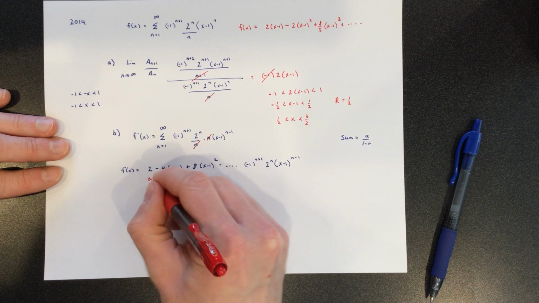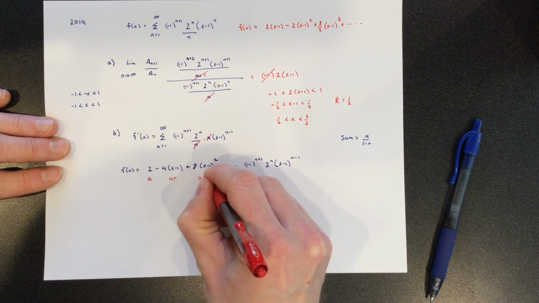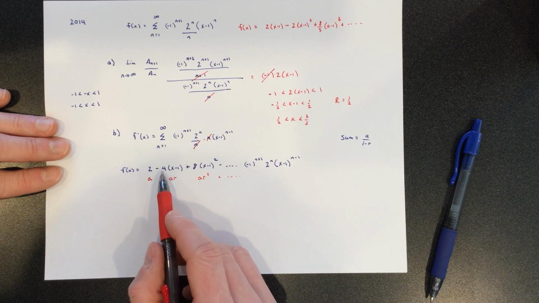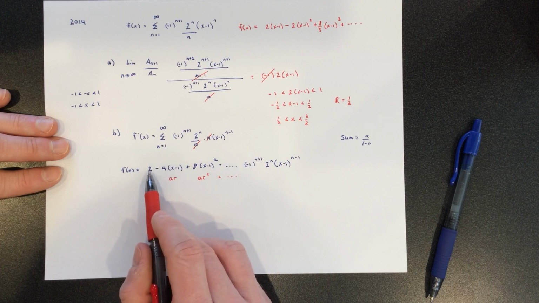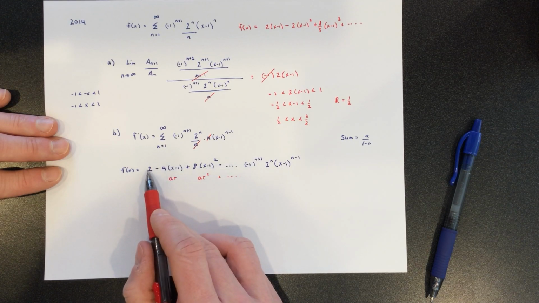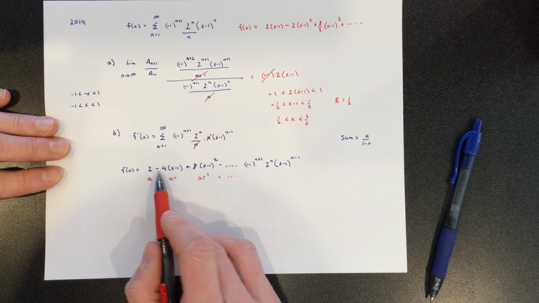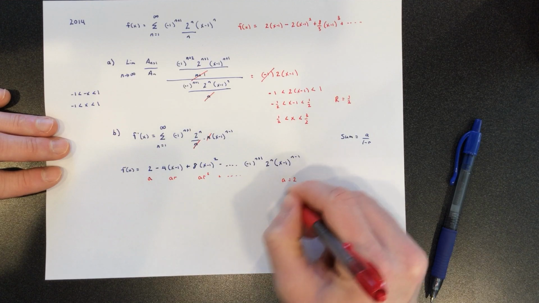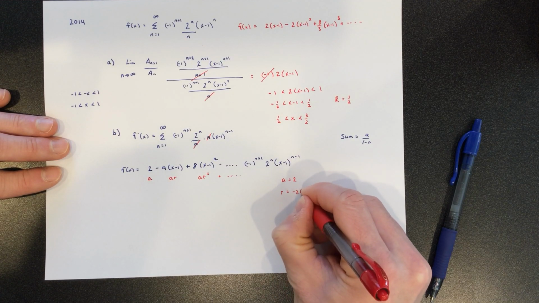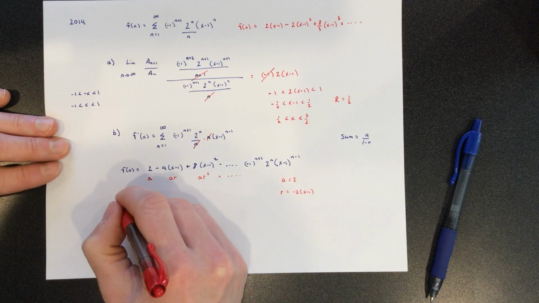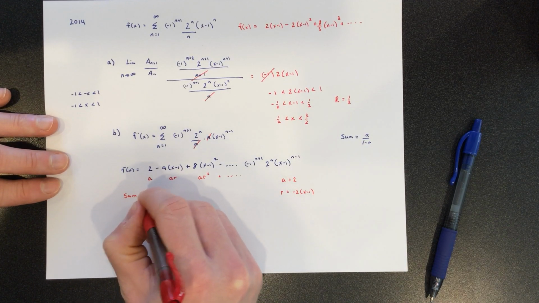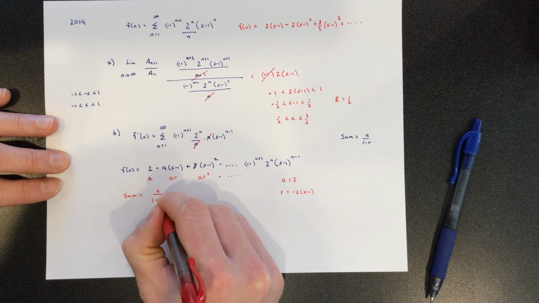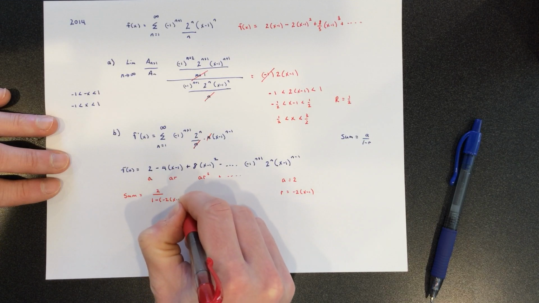That's f prime, and they tell you it's geometric. Remember, geometric series are always a plus ar plus ar squared plus dot dot dot, and you can see a is equal to 2, and r is negative 2 times (x minus 1), right? What do you multiply by each time? You multiply by a 2, actually a negative 2, and then you get an extra factor of (x minus 1) every time. So our a value is 2, and our r value is negative 2(x minus 1), which means our sum, which is our f prime, is 2 over 1 minus negative 2(x minus 1).